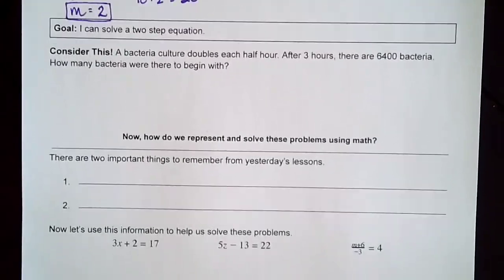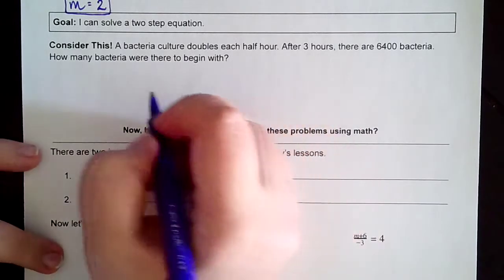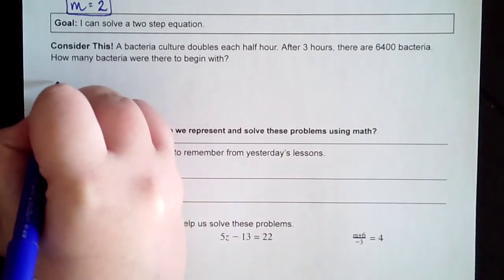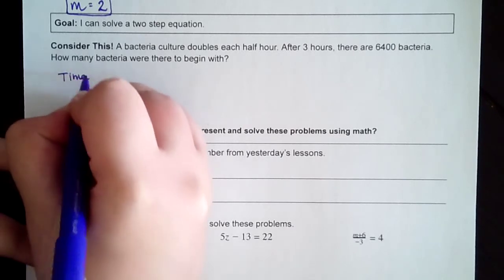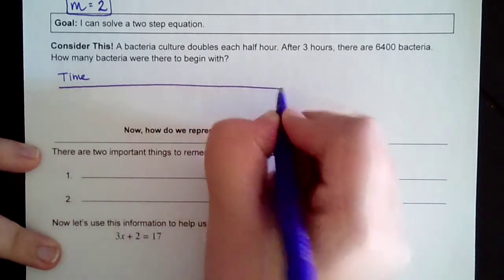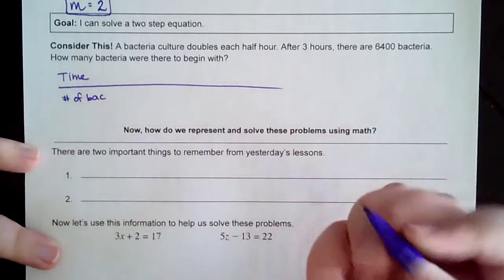Before we start though, a quick lesson in working backwards. A bacteria culture doubles each half hour. After 3 hours, there are 6,400 bacteria. How many bacteria were there to begin with? Well, let's look at this one. And I'm going to make a table just to make it a little bit easier on myself. I'm going to put time on top, and I'm going to put number of bacteria on the bottom.